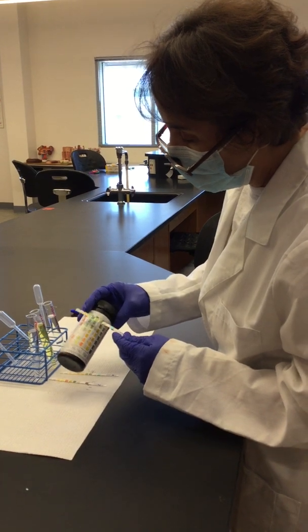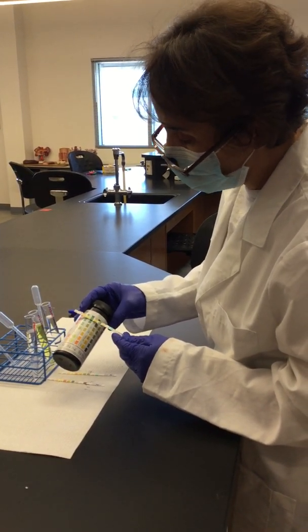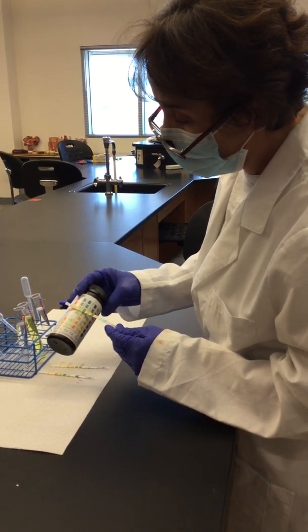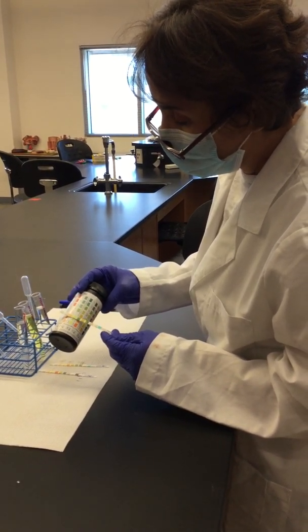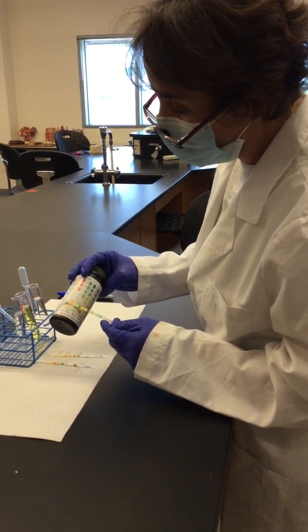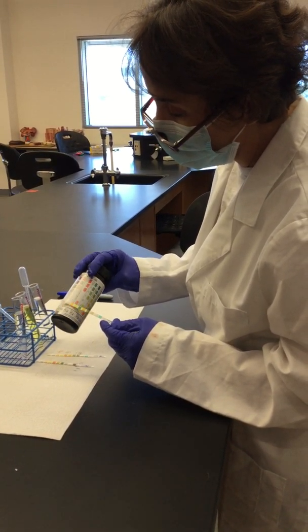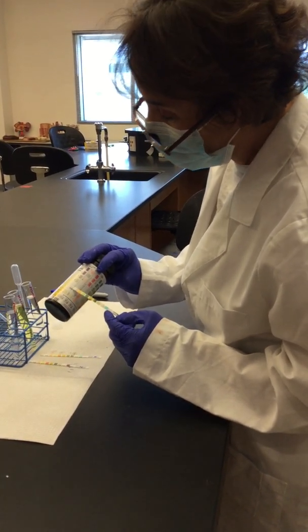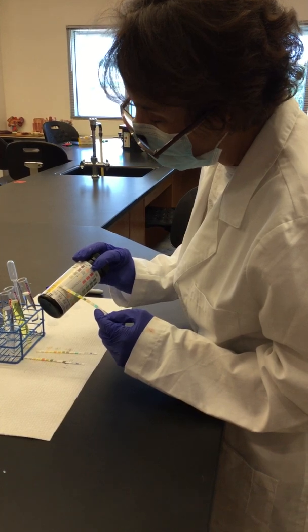And then the pH is so basic, it's 8.5. For proteins, it has trace. And for urobilinogen, it's normal, 0.2. Negative for nitrites, and kind of negative for leukocytes.